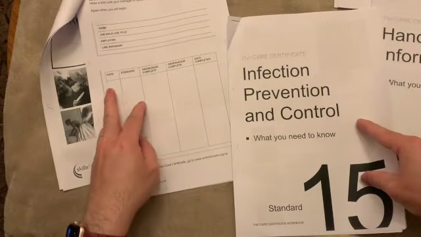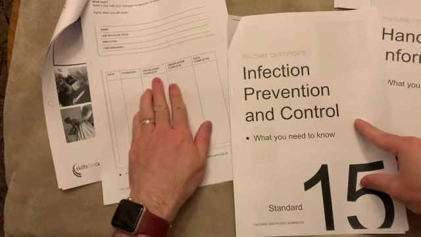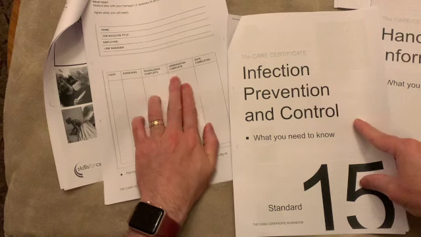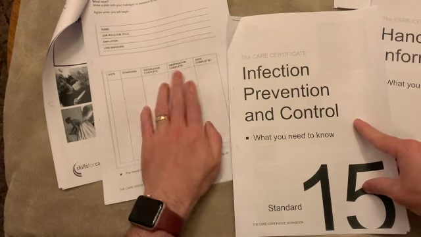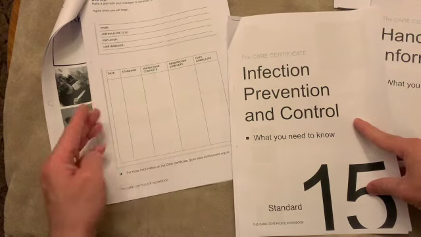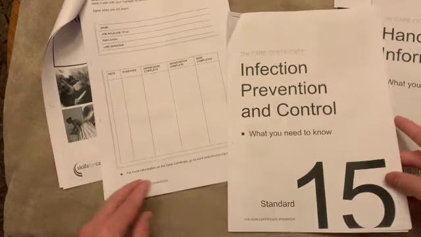And that concludes our standard 15. So date here, standard 15, and then knowledge complete, observation complete, all of this I will do for you. All you need to do is the date and what standard you've done.